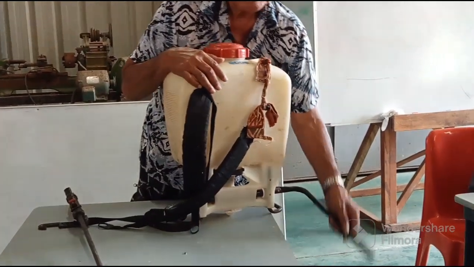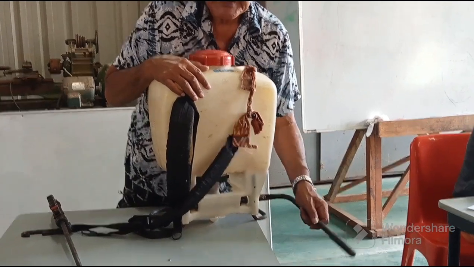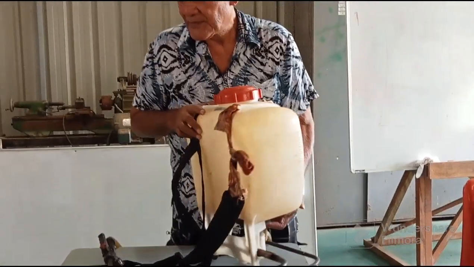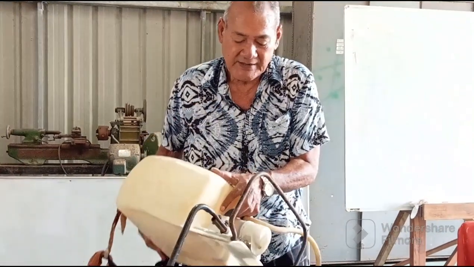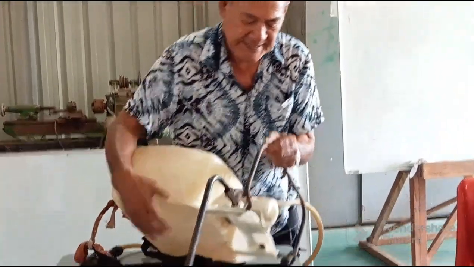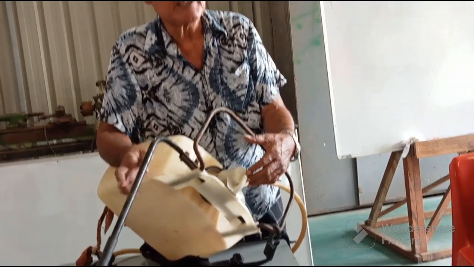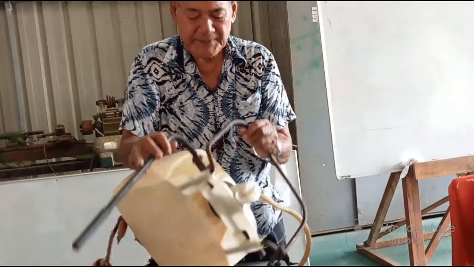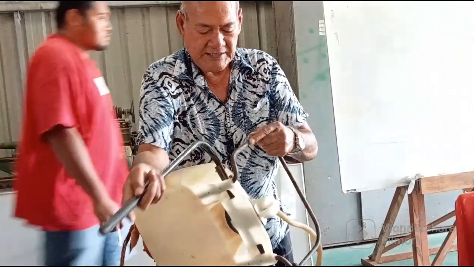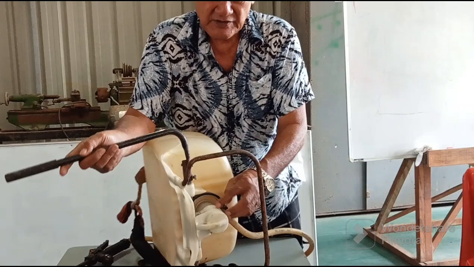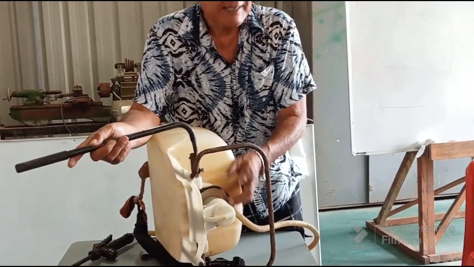This is where you pump, and the pumping mechanism, down the back here, is a piston. It's just like a car engine piston. As you pump, you can see the piston going up and down inside.